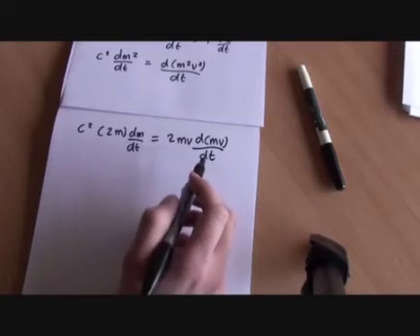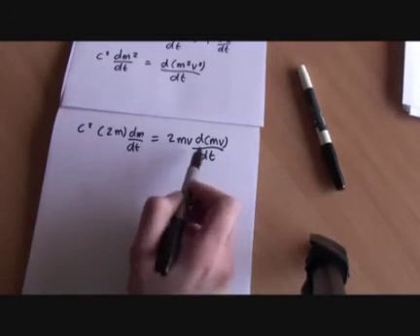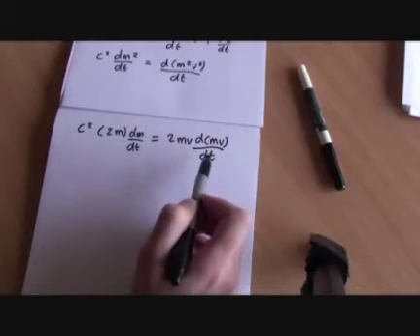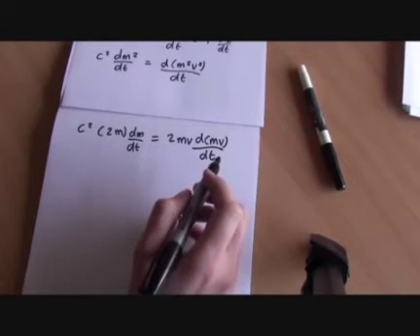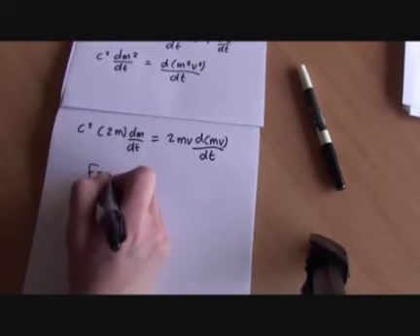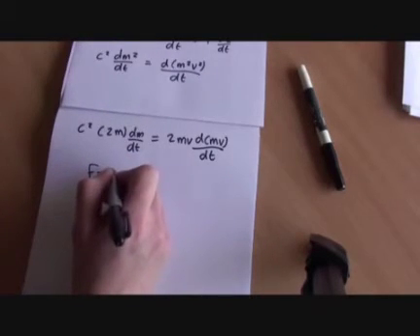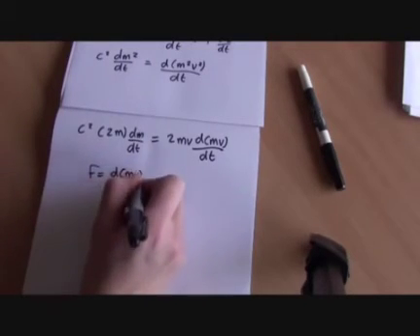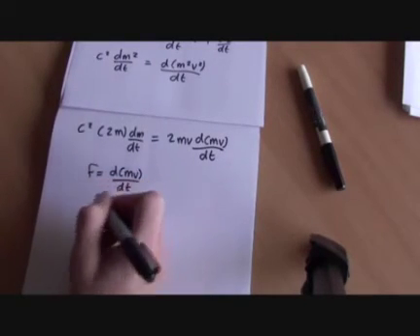However, we do know that over here, the rate of change of mv with respect to t is the force. It's the rate of change of momentum with time. This is force. This is Newton's second law. Remember, force is ma in that special case, but more generally, the force is the rate of change of momentum with time.